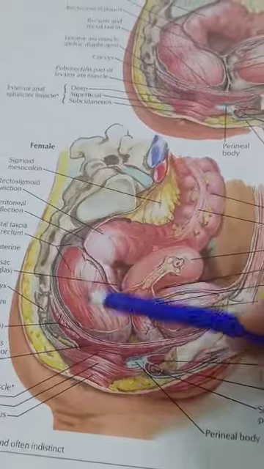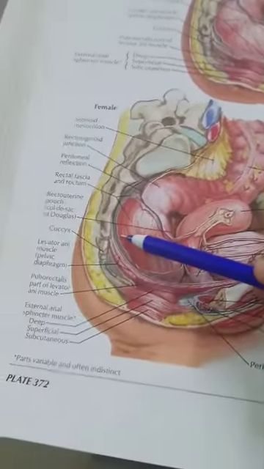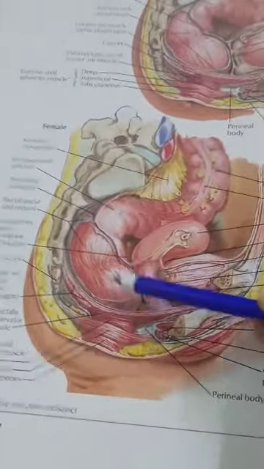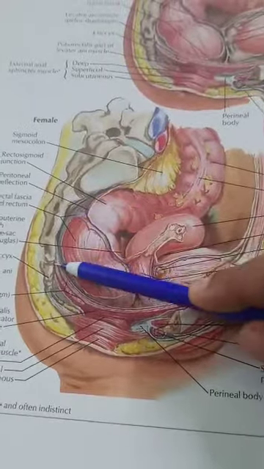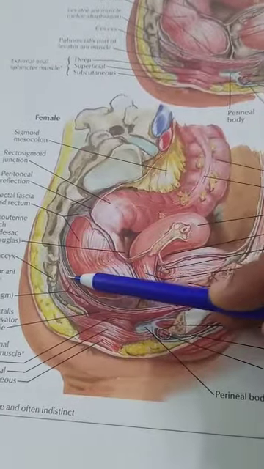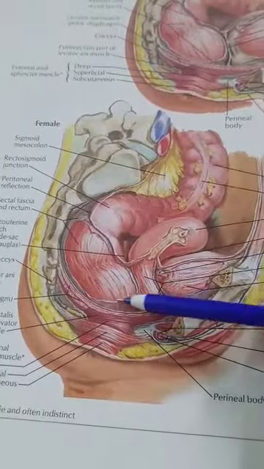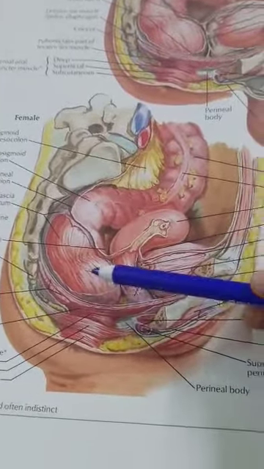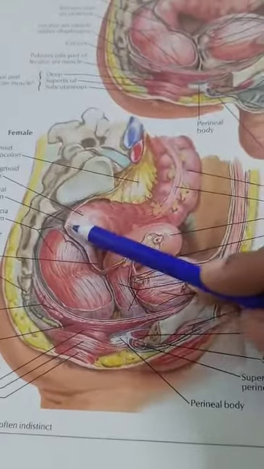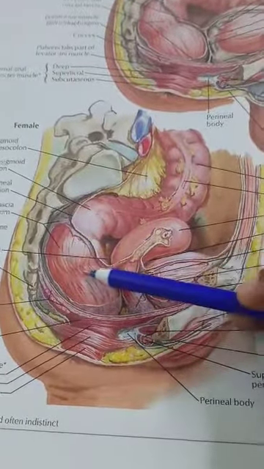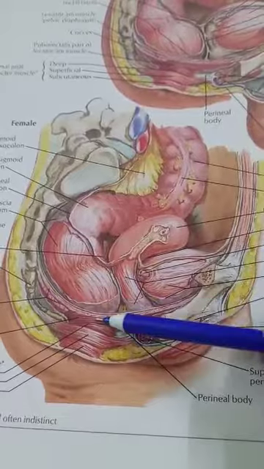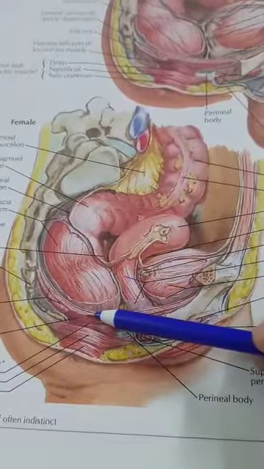Two antero-posterior curvatures can be seen in the upper end and the lower end. The upper end follows the concavity of the sacrum and coccyx. Then in the lower part it forms a bulging. This is known as sacral flexion, and this is known as perineal flexion. These are the antero-posterior curvatures.